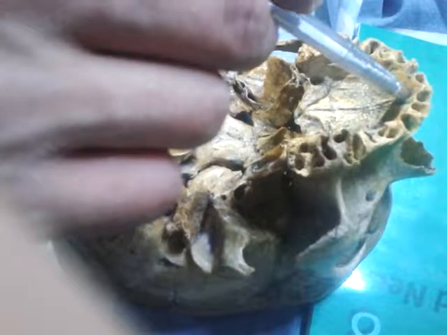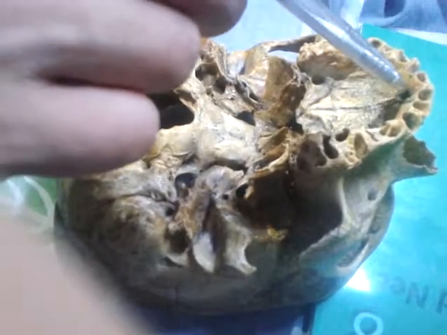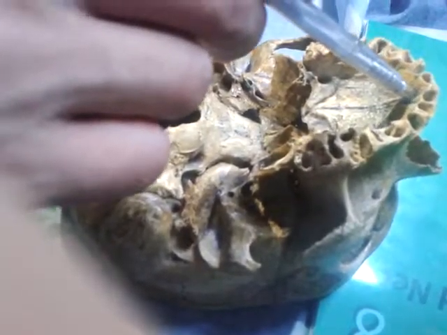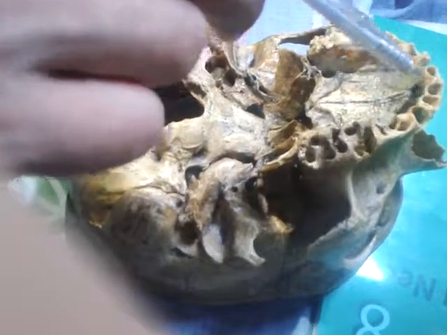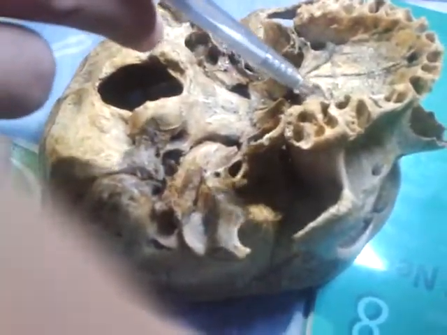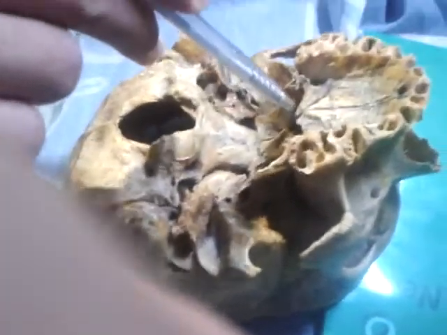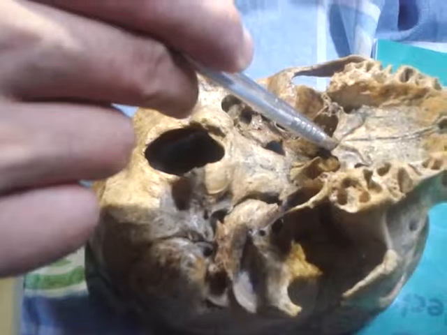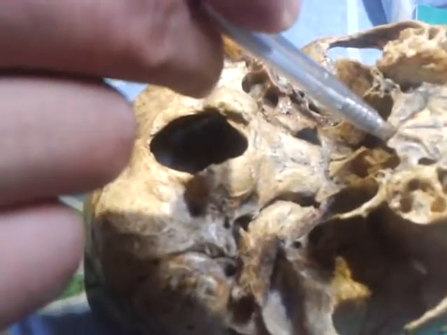From this pass the palatine vessels and the nasopalatine nerve. More posteriorly, this one is the posterior nasal spine. You can see the posterior nasal spine.